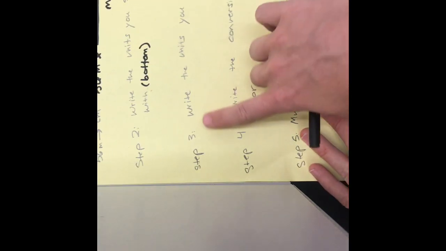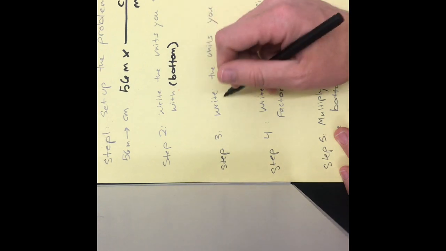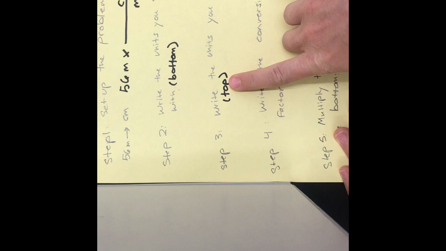Step 3 says to write the units that you want. If we go back to the problem, the units we want to convert into is centimeters. So I'm going to put centimeters on the top. We always write the units that we want on the top of our fraction.